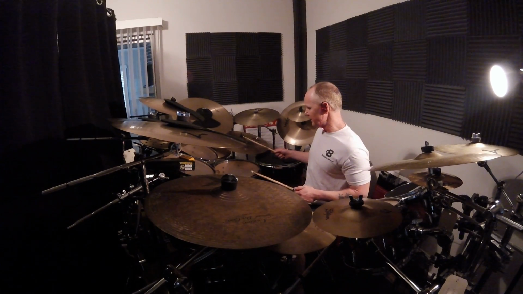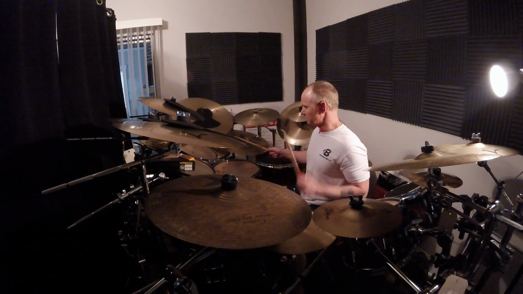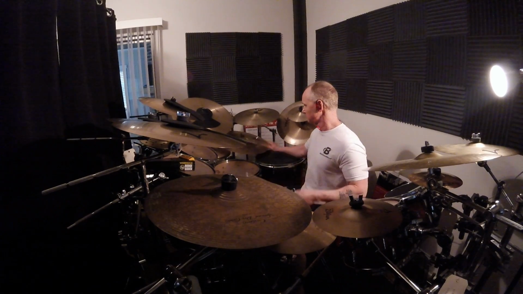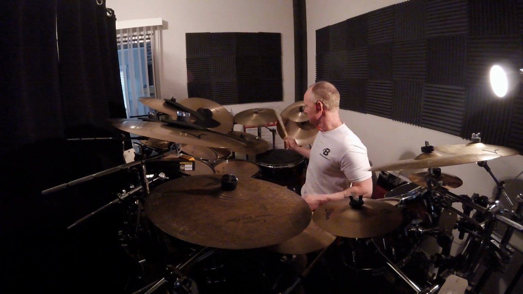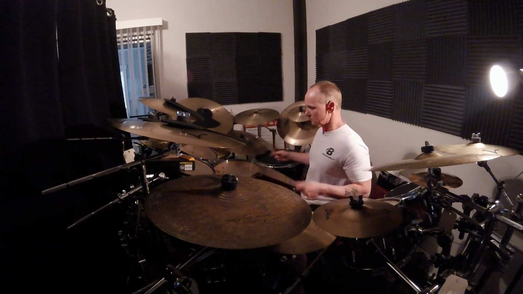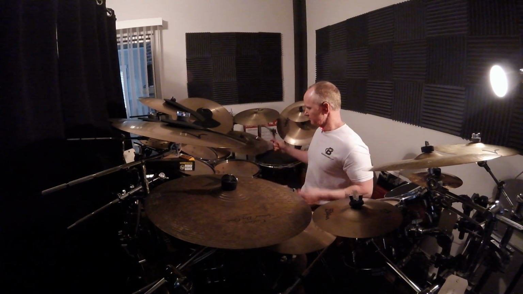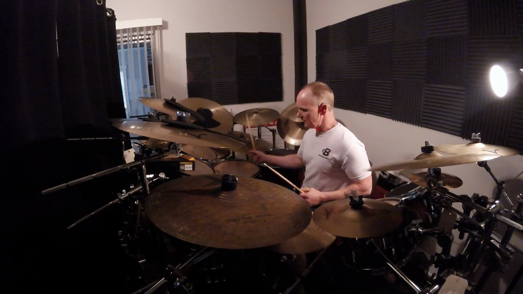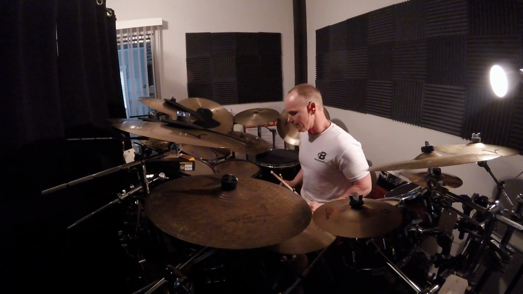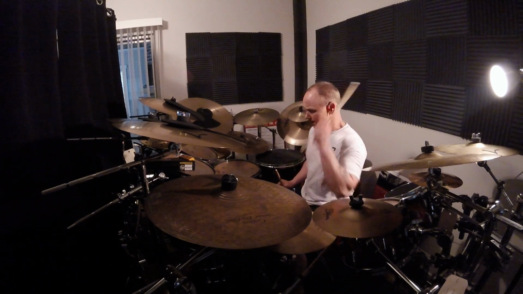But the sticking that I actually use for Glorious Day on the chorus is this. Sometimes I'll add a 32nd note on the first 5, and it'll sound like this.